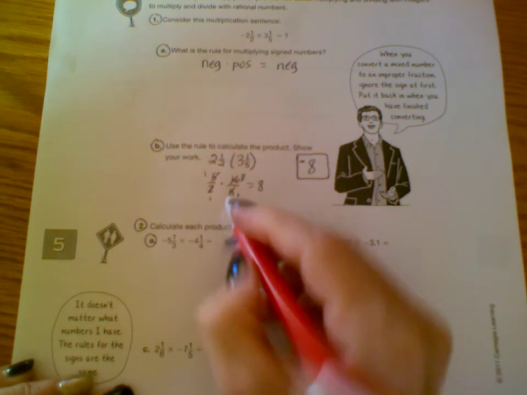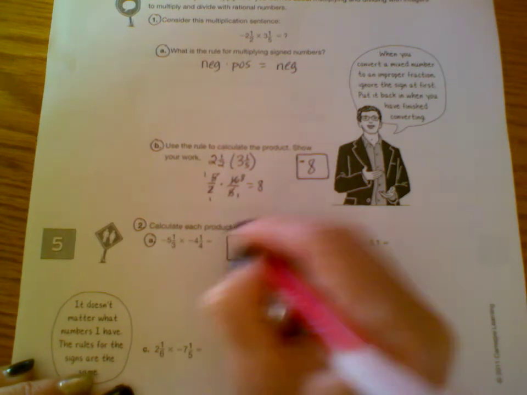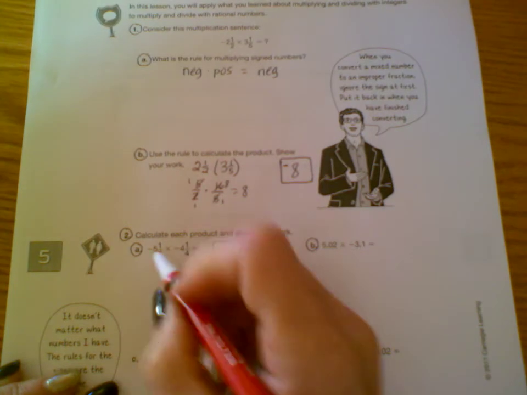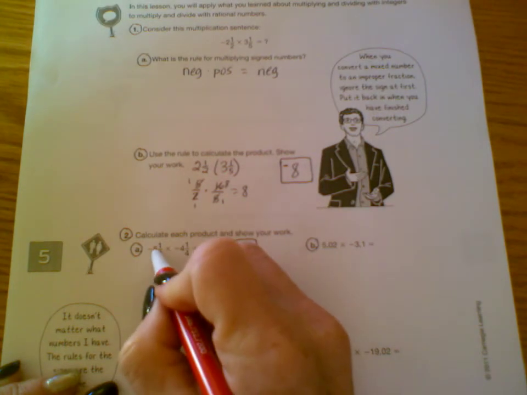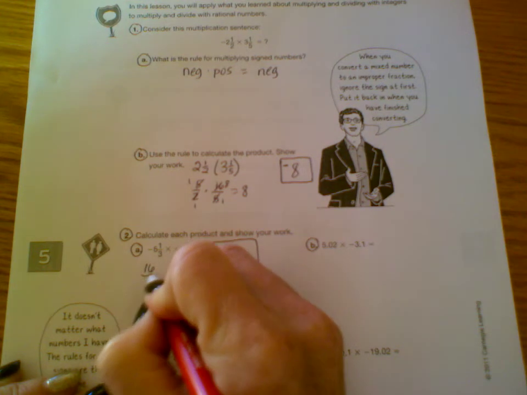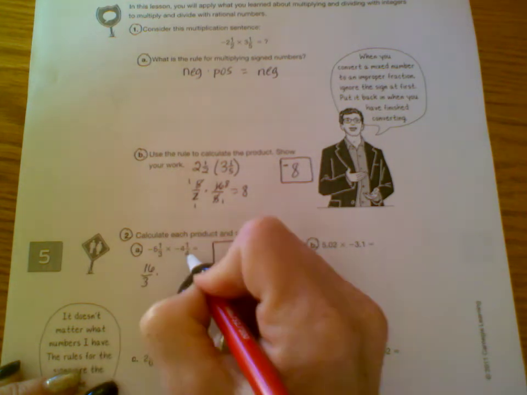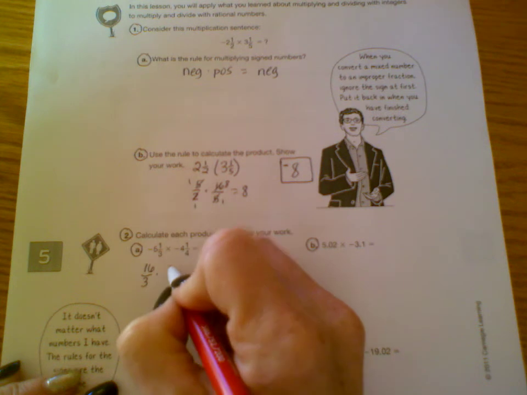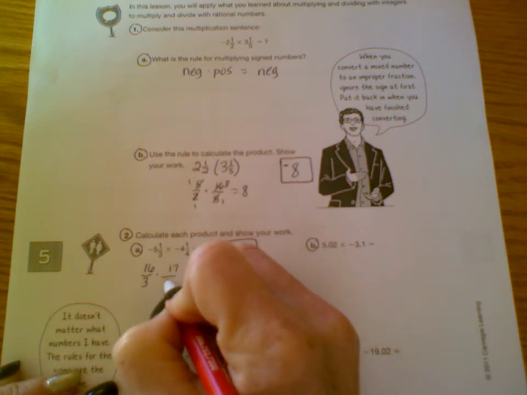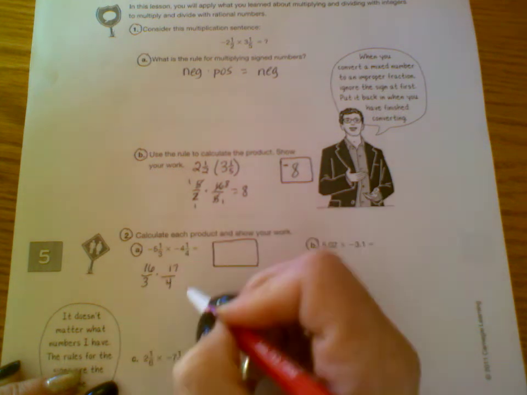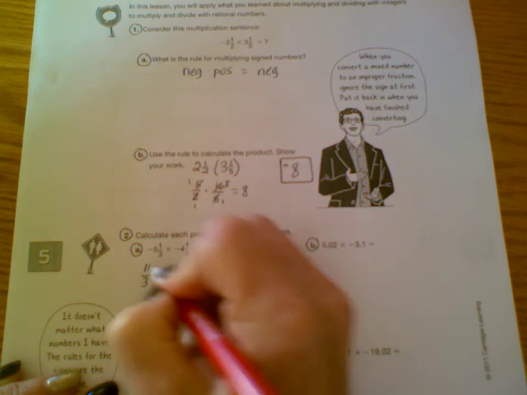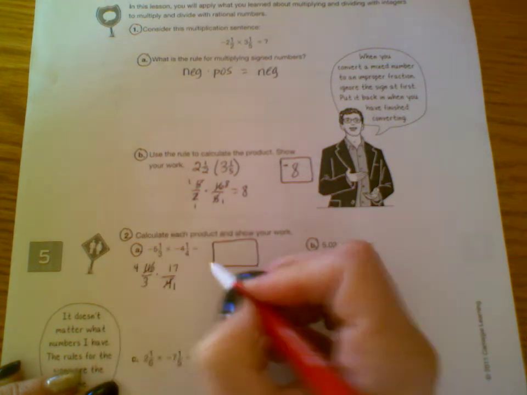A negative times a negative, I know that answer is positive. So I'm going to leave this empty. I know I need to go to improper. 3 times 5 is 15, plus 1 is 16 thirds. 4 times 4 is 16, plus 1 is 17 fourths. I can simplify. 4 goes in here once, in here 4 times.